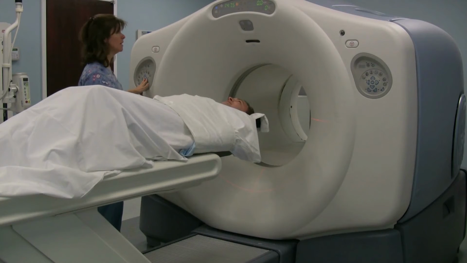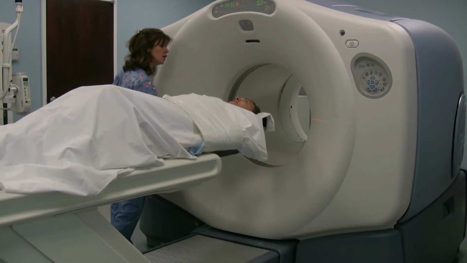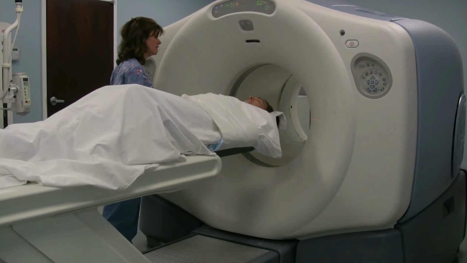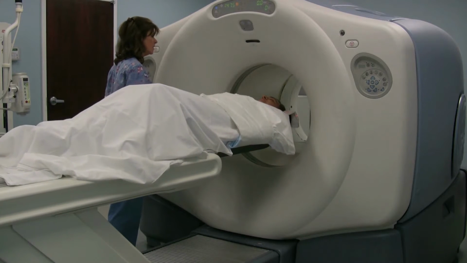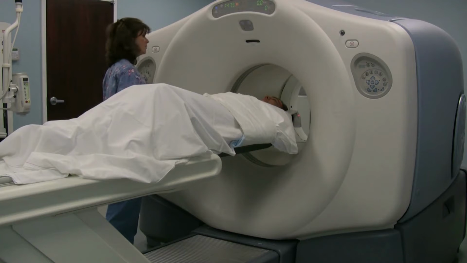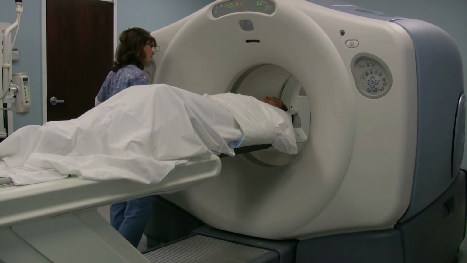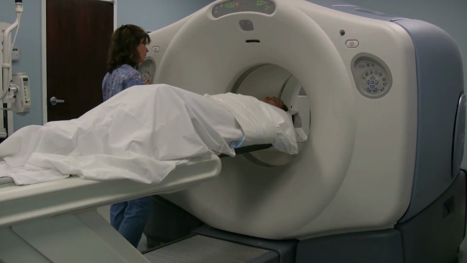A CT scan of the chest is helpful to diagnose lung disease. The CT scan gives the best picture of the lungs, and with IV contrast, you can diagnose pulmonary emboli. Lung masses can also be diagnosed by CT as well as pulmonary fibrosis.